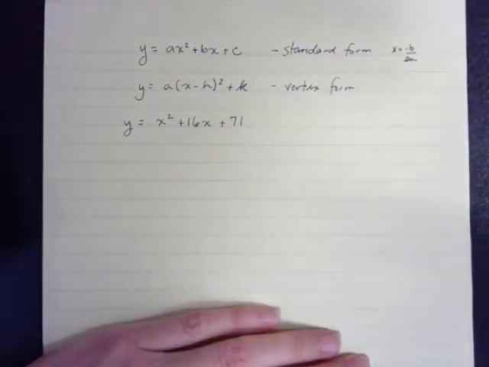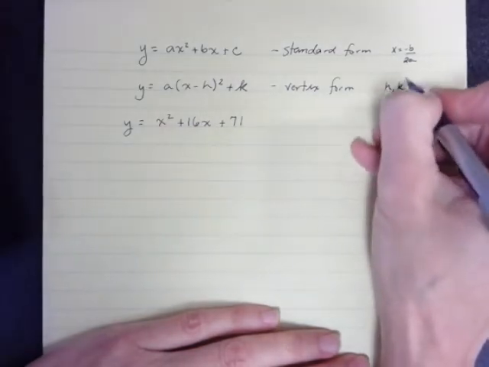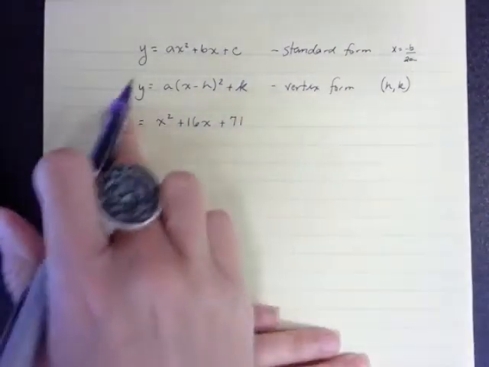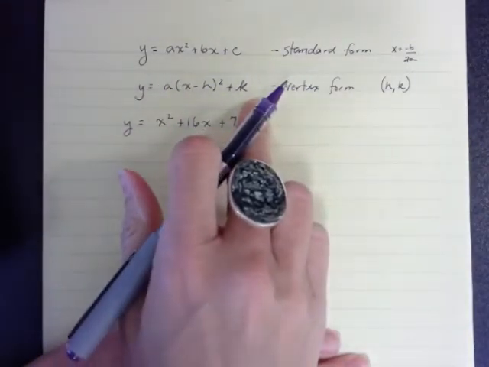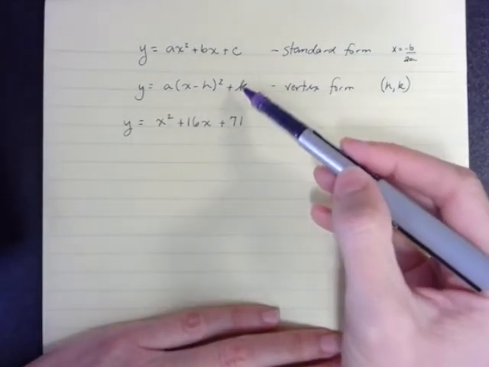But the vertex form is cool because it gives us a vertex already, h, k, when it's in this form. So the question that we're going to ask ourselves is, how do we go from standard form to vertex form? Standard form to vertex form.